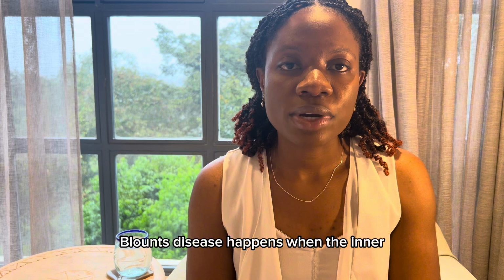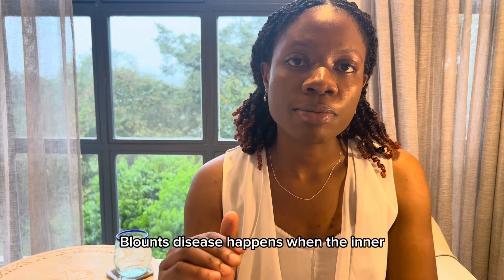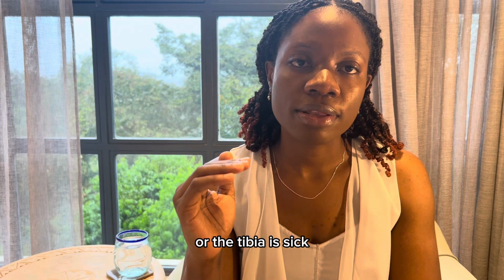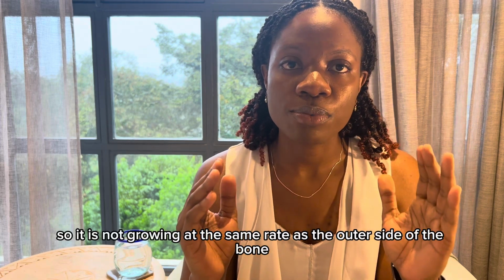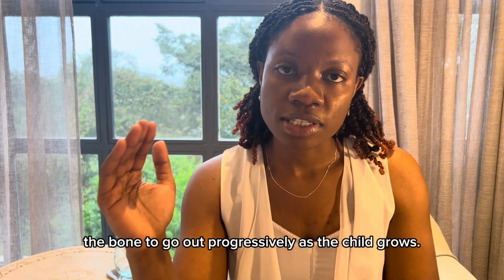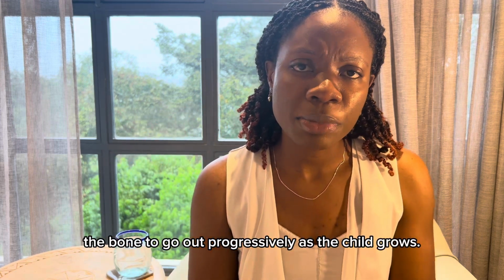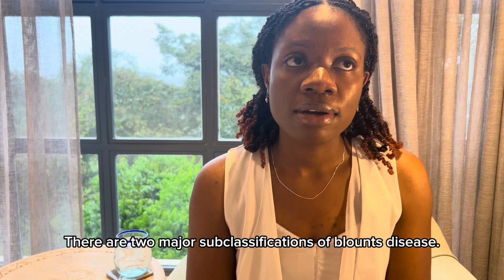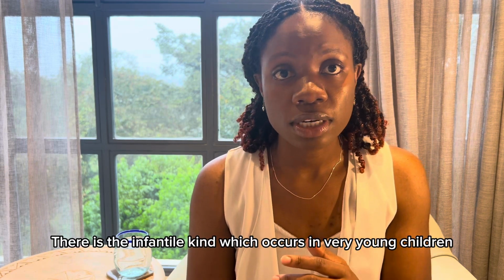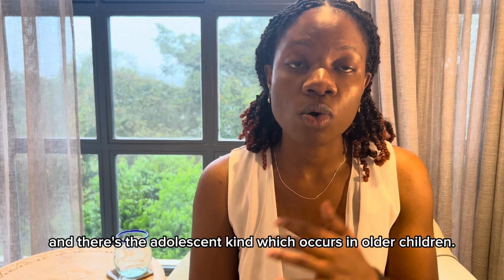Blounts disease happens when the inner part of the growth plate of the shin bone or the tibia is sick, so it is not growing at the same rate as the outer side of the bone, and therefore causing the bone to bow out progressively as the child grows. There are two major subclassifications of Blounts disease: the infantile kind, which occurs in very young children, and the adolescent kind, which occurs in older children.